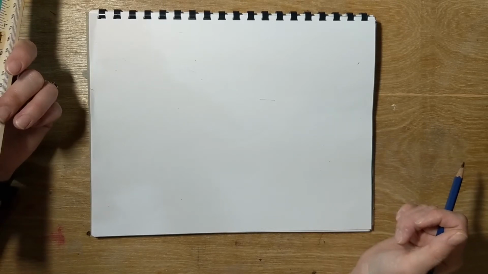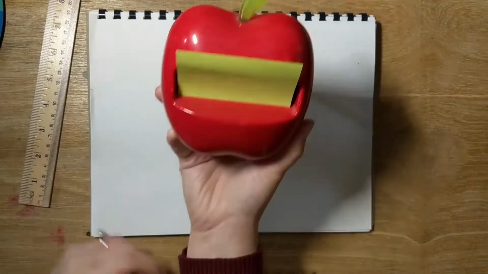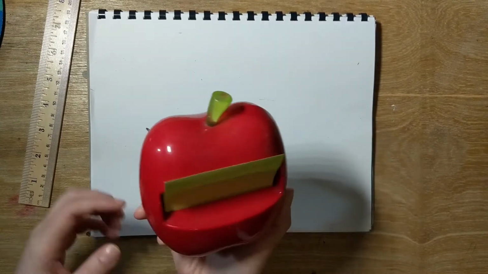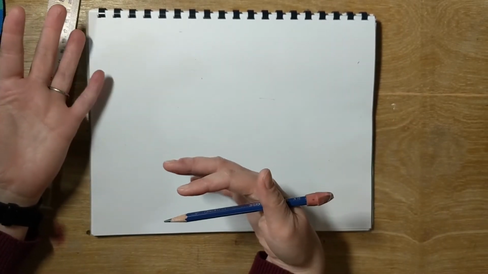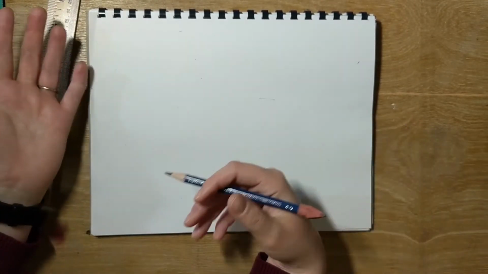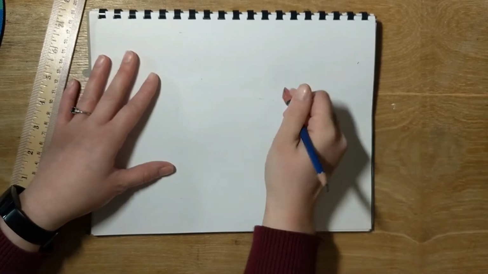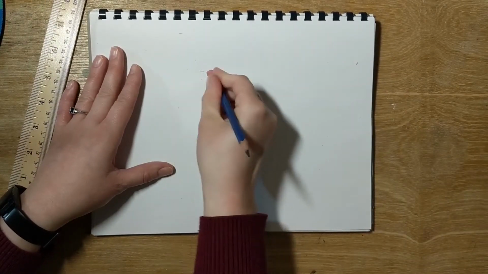I also see some organic forms. I have this really cool Apple Post-it note guy that's there, right? So that's a different kind of form. So if I try to draw objects in a believable space, there's a couple different things that we need to do to create the illusion of the space that we're within.